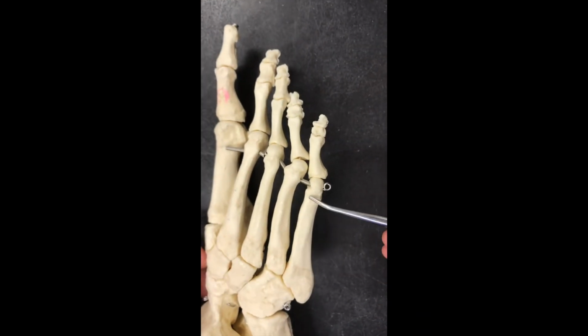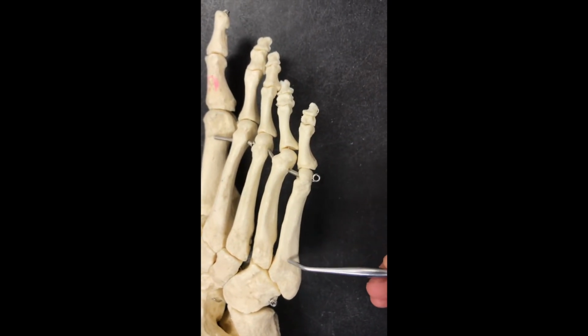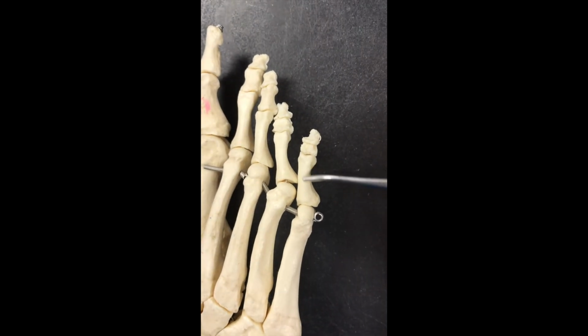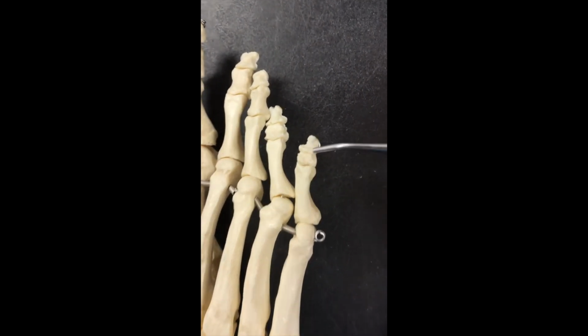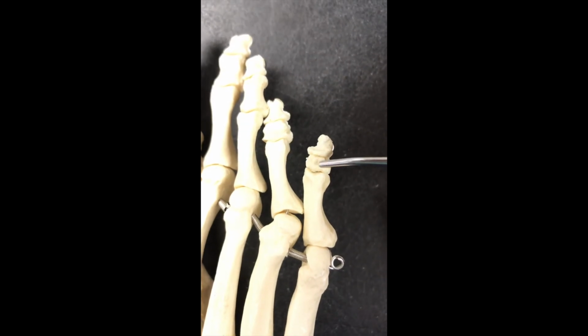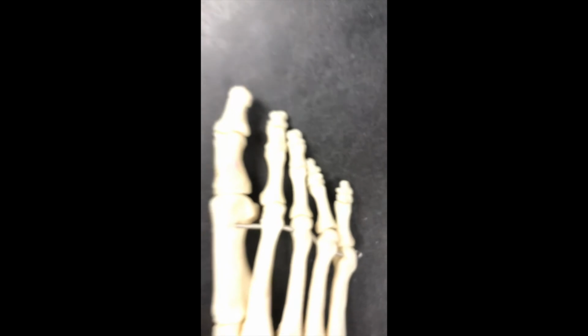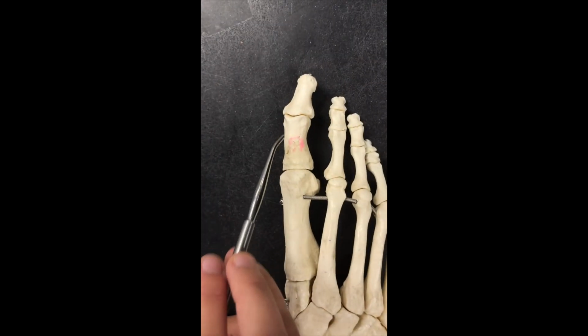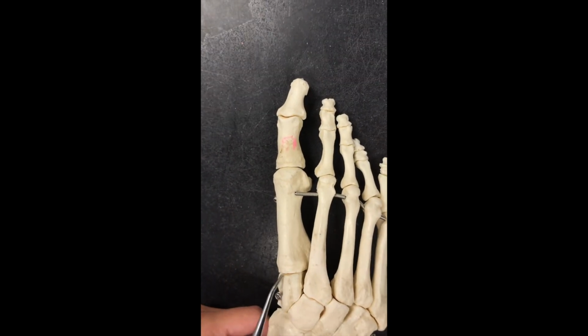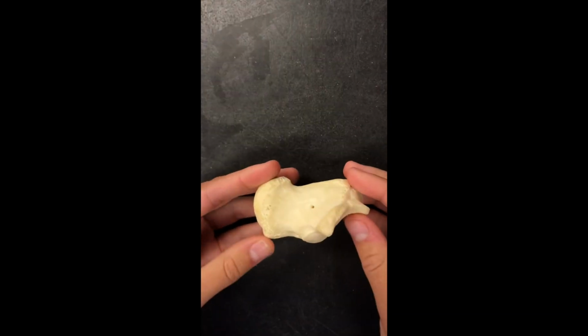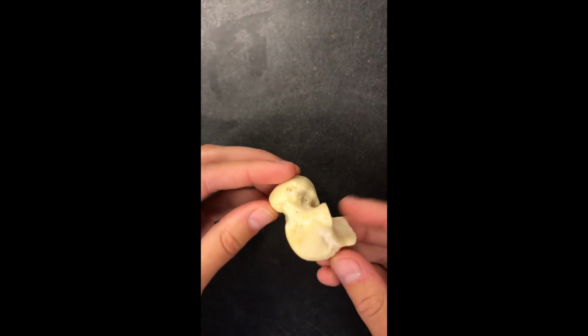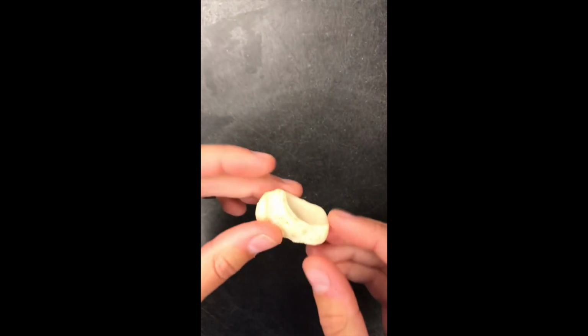And we have the fifth digit metatarsal, the fifth digit proximal phalanx, the fifth digit middle phalanx, and the fifth digit distal phalanx. We also have the head and the base. Then we have the calcaneus, the talus, and the navicular.